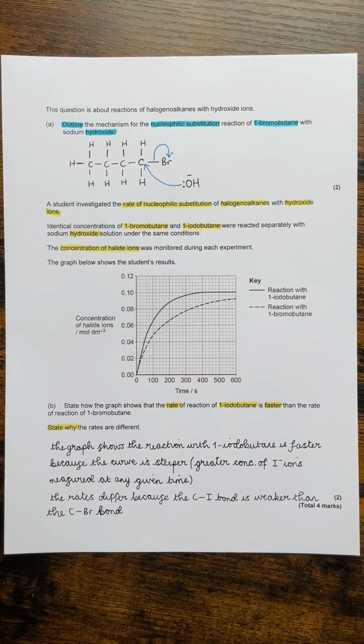It's always good to have that comparison in there. So the C-I bond is weaker than the C-Br bond, not just that the C-I bond is weak, because that's not comparative for the two carbon to halogen bonds we're thinking about, but that would be sufficient.